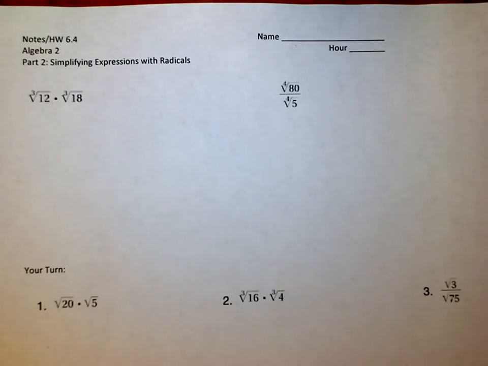Hi, in this video we'll be talking about two simple rules dealing with radicals, radical expressions. That means you've got a square root or cube root or fourth root sign, right? And how do we simplify those? We're going to talk about adding and subtracting in a later video. So this is really dealing with multiplying and dividing values. And it's really this simple.